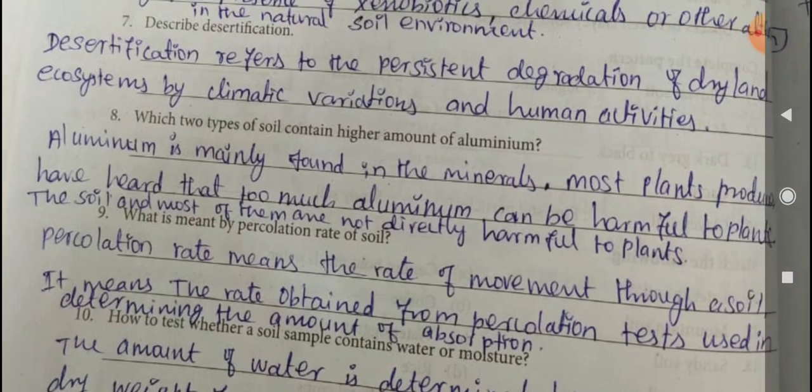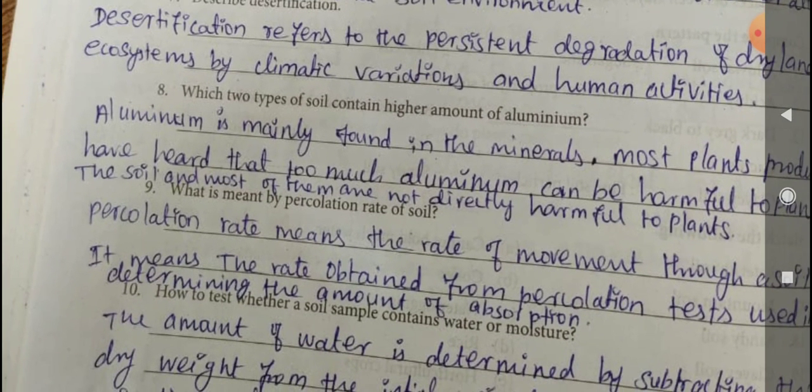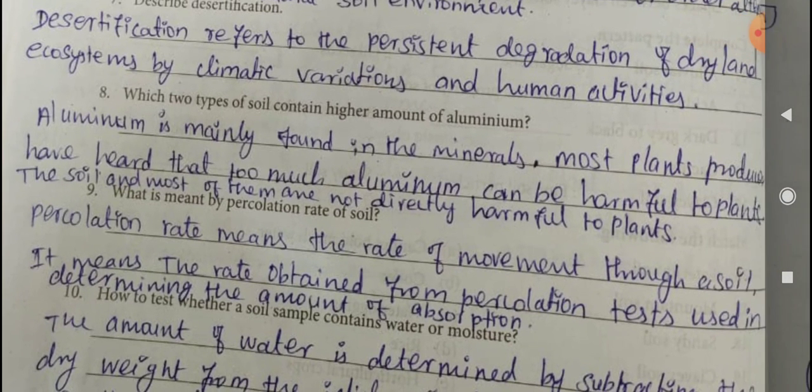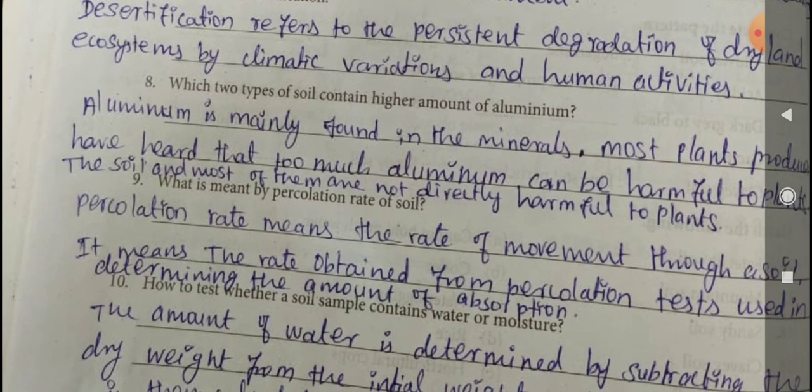Most plants have heard that too much aluminium can be harmful to plants. In the soil, most of them are not directly harmful to plants. That's all.